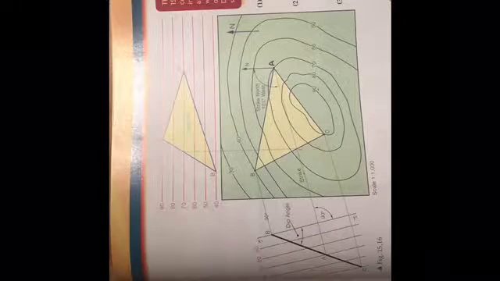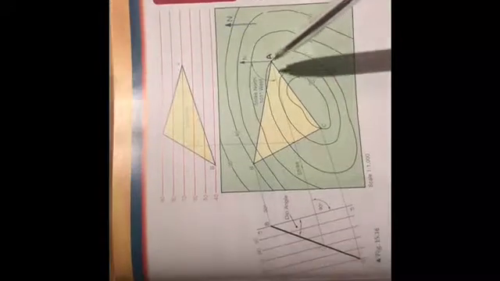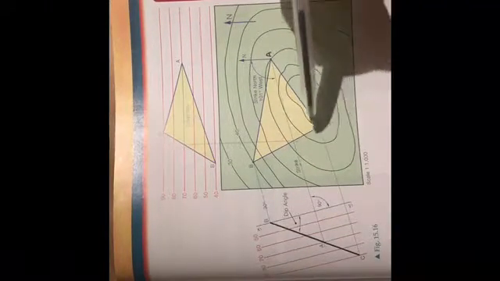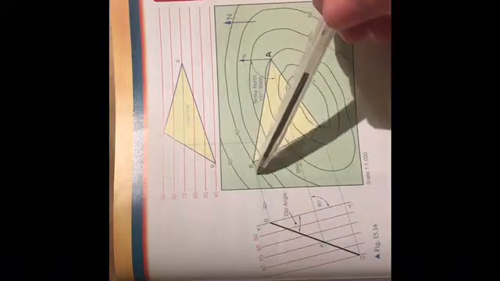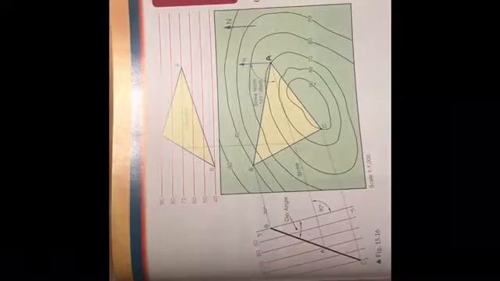Now that we've found the strike, next we're going to find the dip, or the dip angle, so the angle a stratum makes with the horizontal plane, or the slope of the stratum. To find the dip, what we first want to do is extend out the strike, and then take our lines out parallel. So we're taking this line out parallel to the strike, and this line out parallel to the strike.